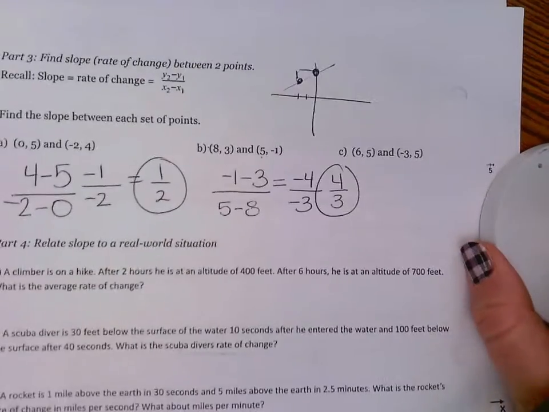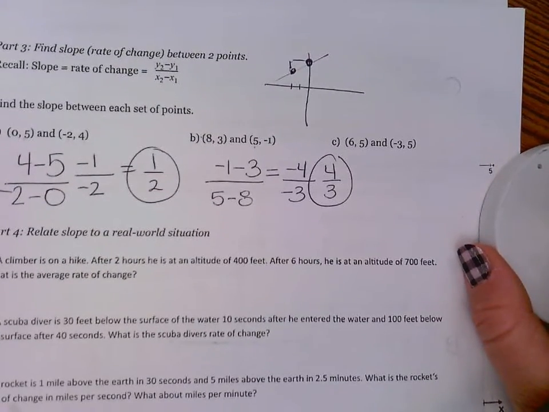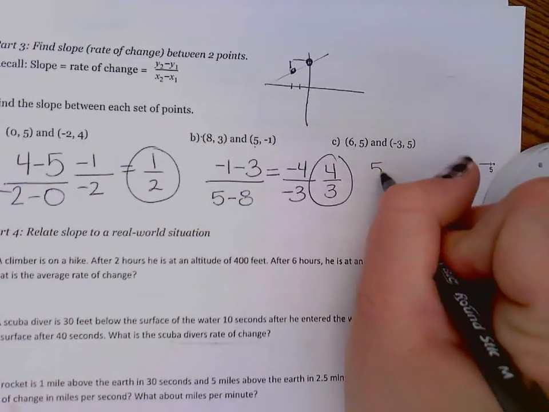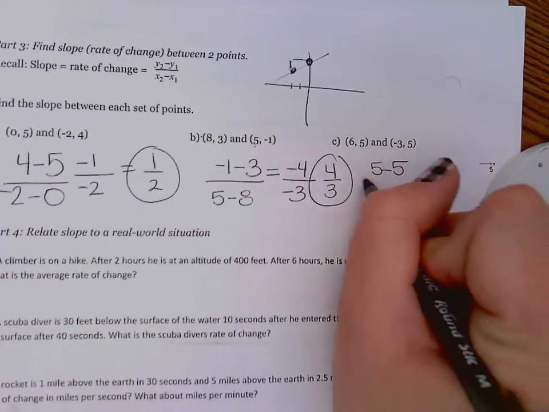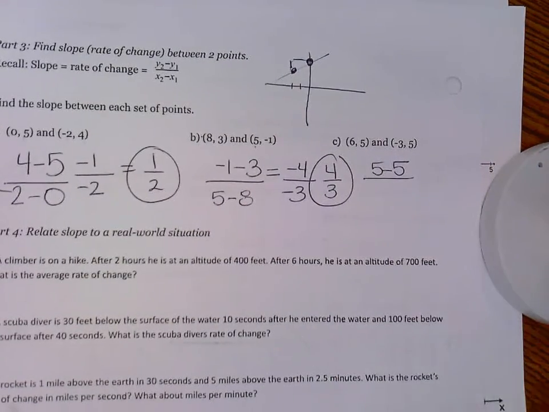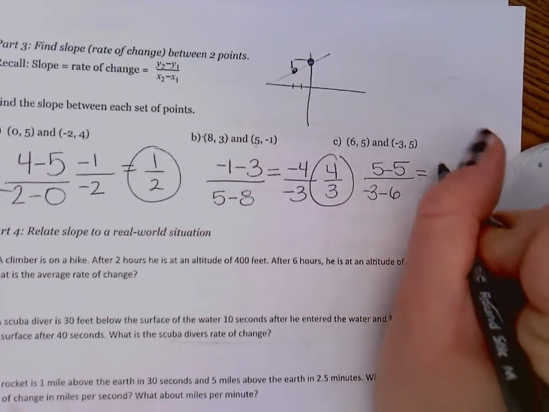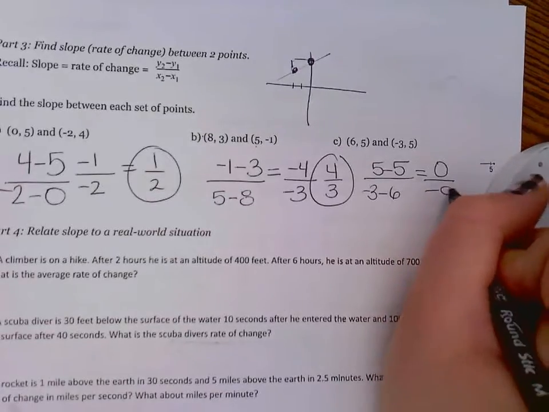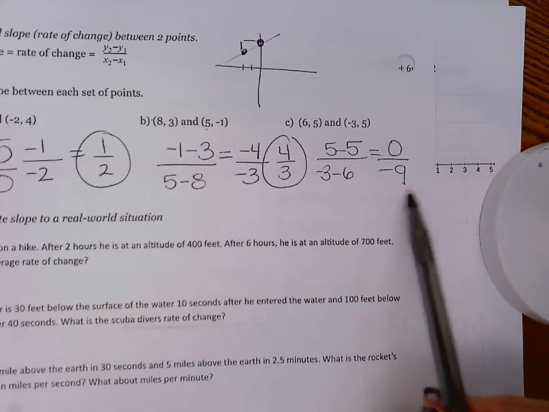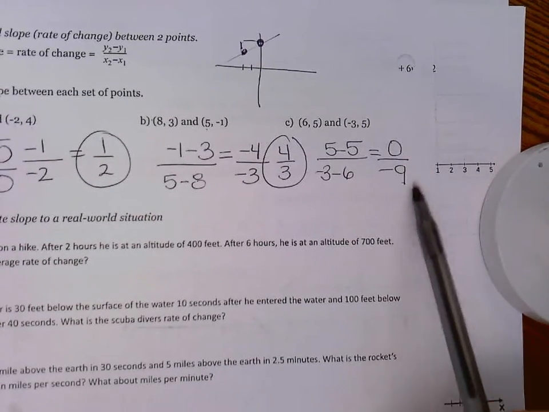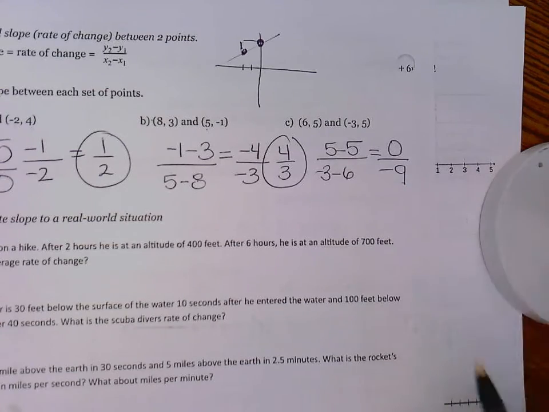And then an interesting thing happens on part C. I get 5 minus 5 in my numerator, and then -3 minus 6. So that gives me 0 over -9. I can't leave my answer like that. 0 divided by anything is always 0.